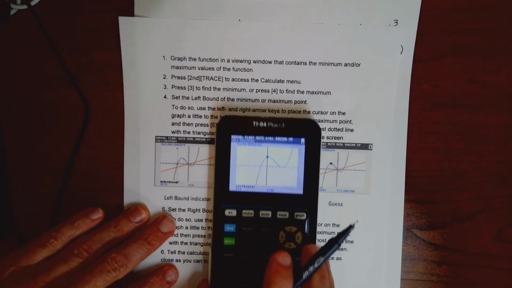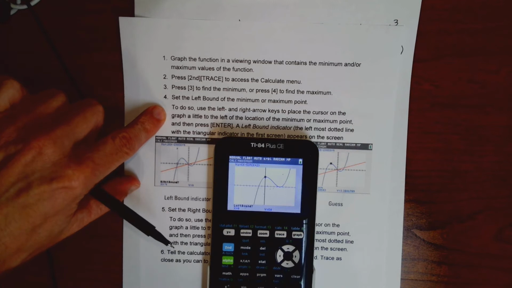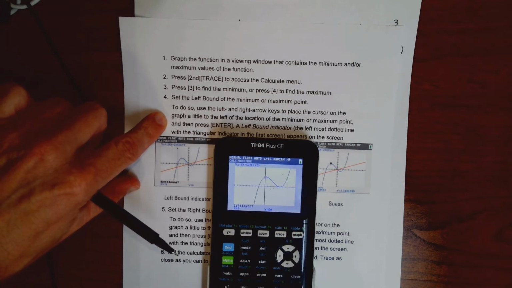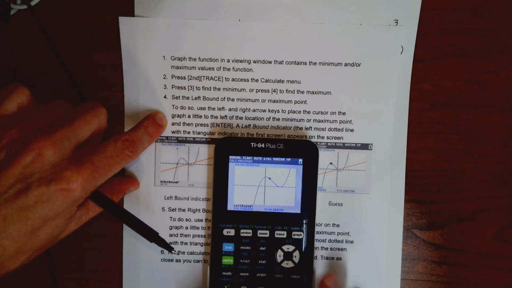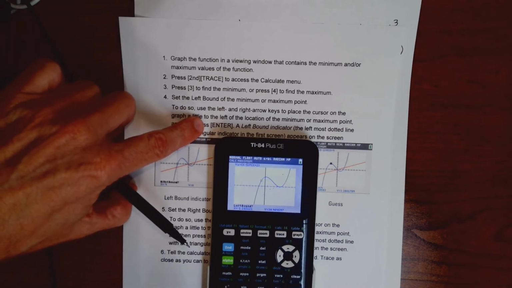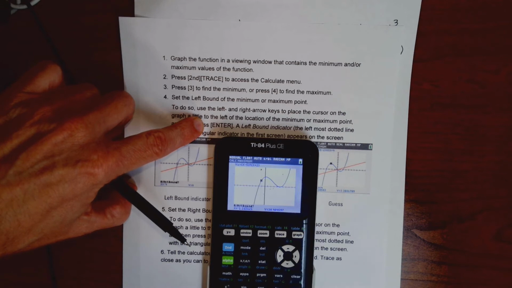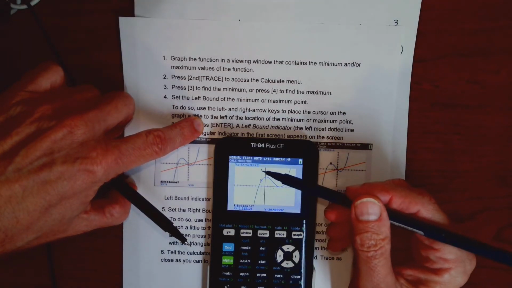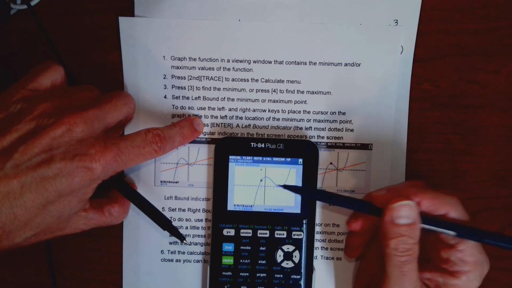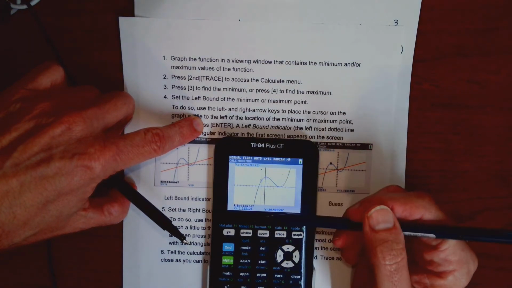What do I need to do when my calculator says left bound? I need to use my left and right arrows to place the cursor on the graph a little to the left of the maximum point. So I'm going to use the left arrow and get my cursor so it's blinking a little bit to the left of the maximum point, and then I'm going to hit enter. And when I hit enter, my calculator gives me this left bound indicator. It's a little arrow pointing towards the right. And on my new calculator, it makes a full line. Done with step 4, on to step 5.